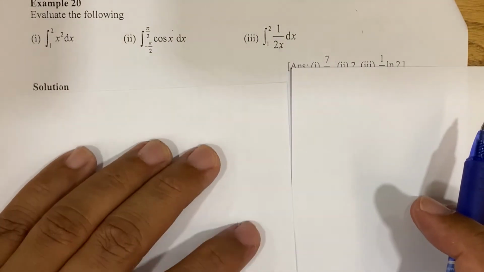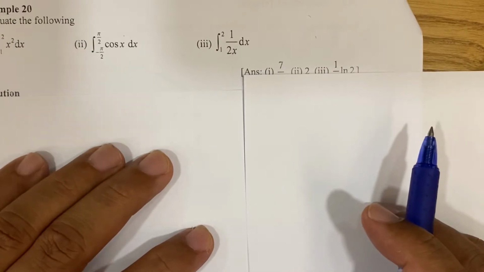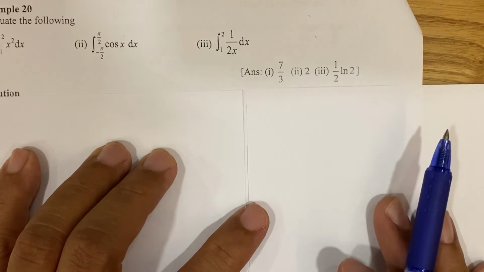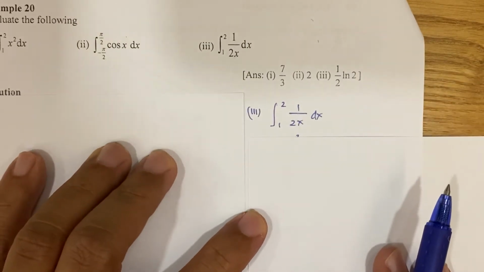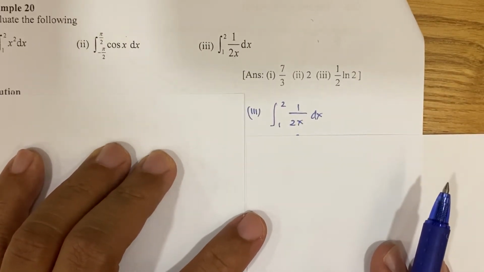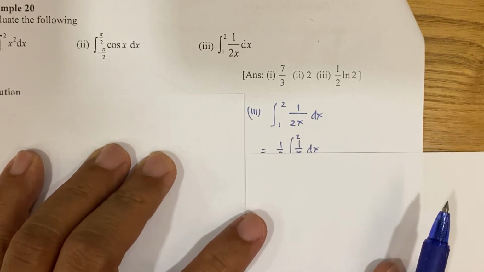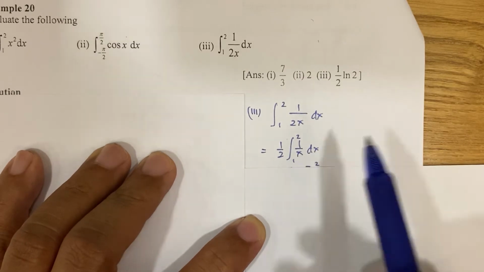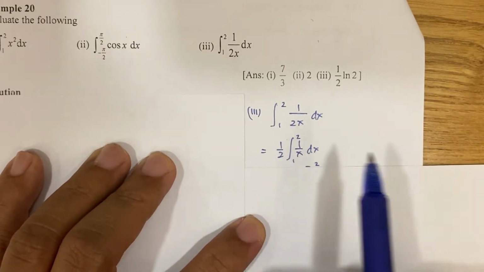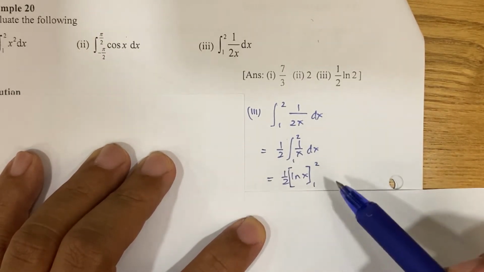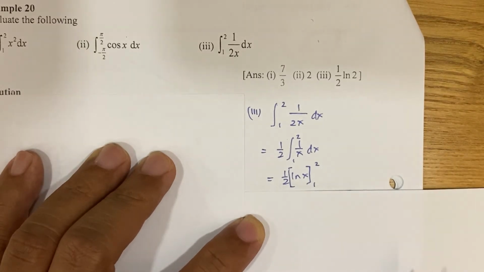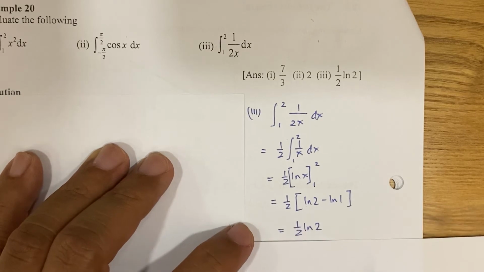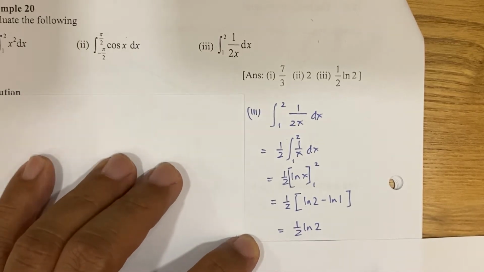Now for the third one, we're going to find the integration of 1 over 2x, and we're going to evaluate it from 1 to 2. What I'm going to do now is take out the half, because half is just a constant multiple. So the integration of 1 over x will be ln. So evaluate from 1 to 2. We're going to substitute, and ln 1 is 0. So we're going to have half ln 2.